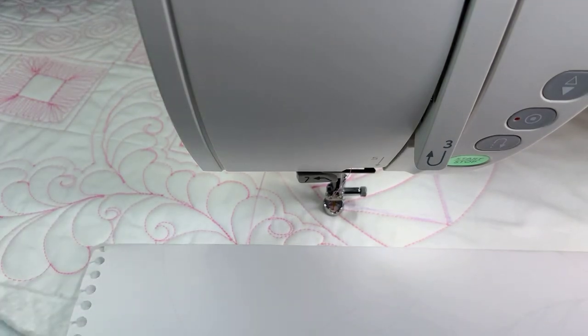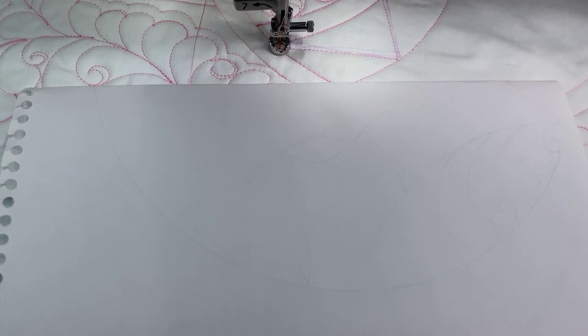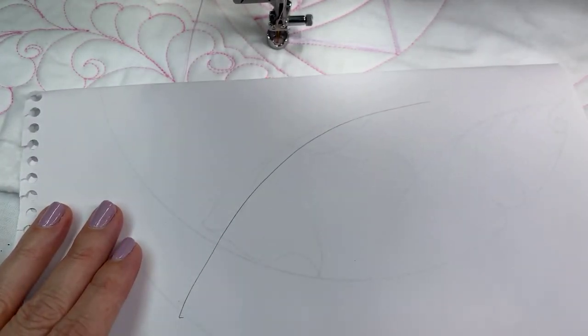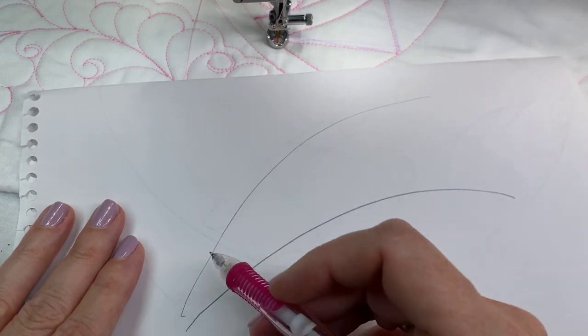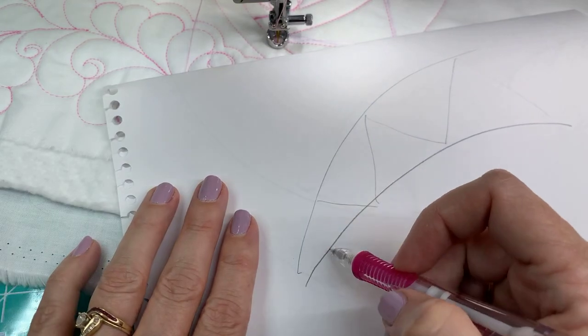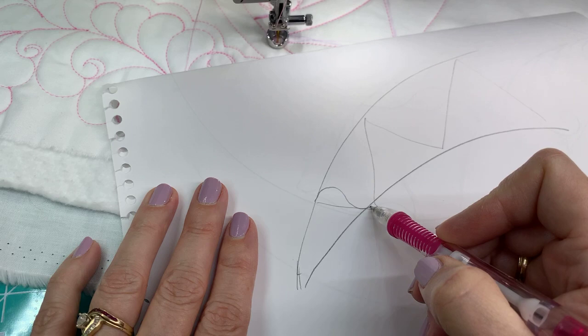All right, let's see if we can do it better this way. Thank you, Mary. Okay, so we've got the arc, right? And we've got the arc underneath it. And we've got our little triangles. And what we're going to do is that same thing that we did before. We're going to use that shallow S where we did it like that.